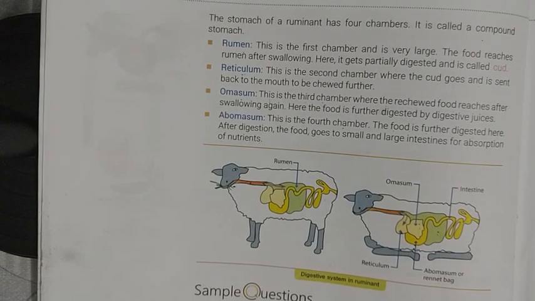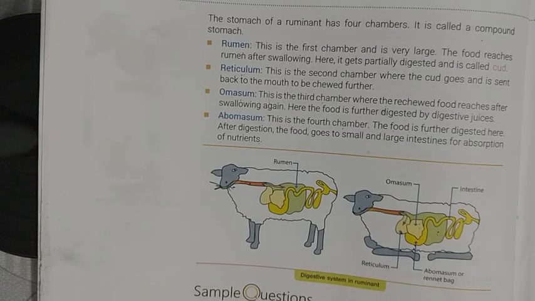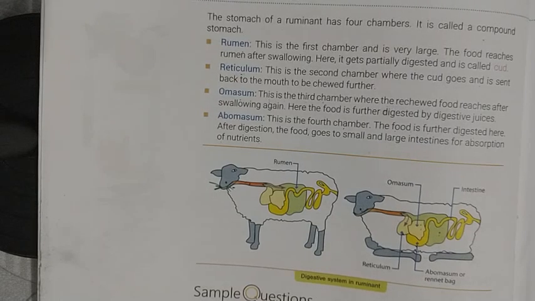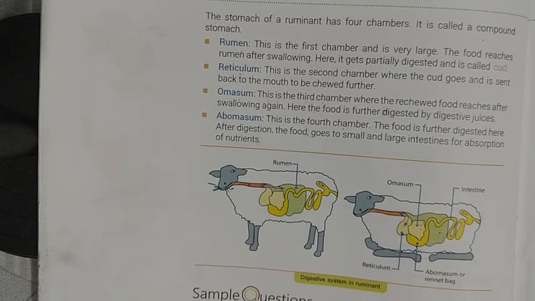Next question, why can we not digest cellulose like the cattle do? So the answer is, cattle are grass-eating animals whose food contains cellulose, and human beings do not have the certain enzymes or bacteria to digest cellulose.